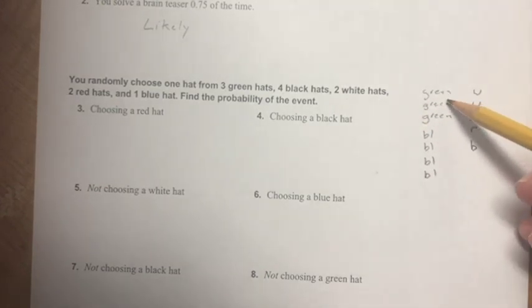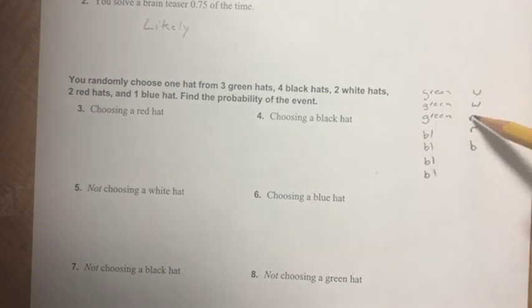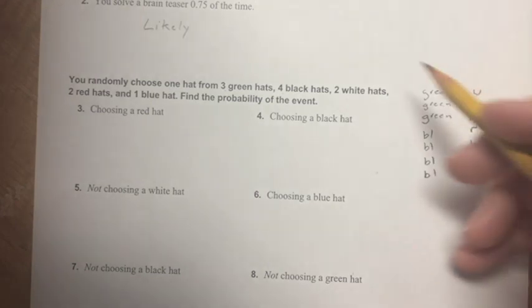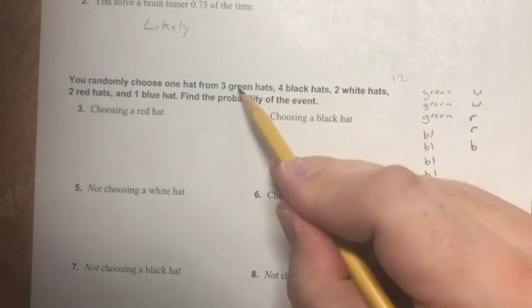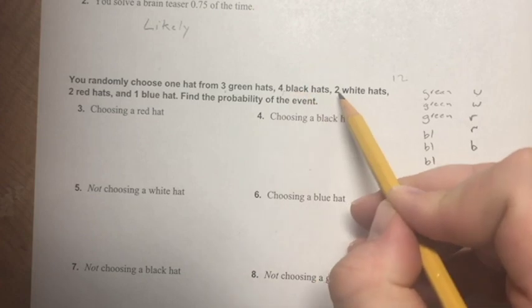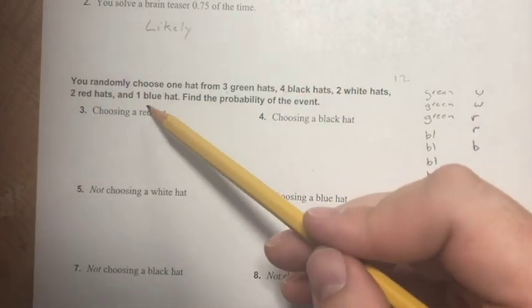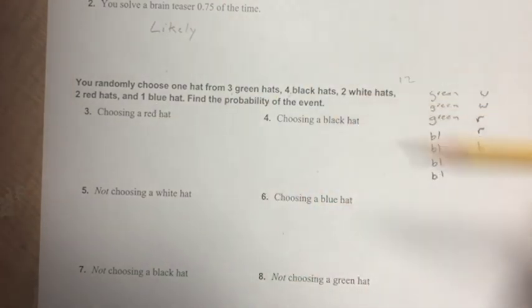So how many do I have altogether? 1, 2, 3, 4, 5, 6, 7, 8, 9, 10, 11, 12. And that makes sense because if we add all of these numbers up, 3 plus 4 is 7, plus 2 is 9, plus 2 is 11, plus 1 gives me 12. So there are 12 possible outcomes.